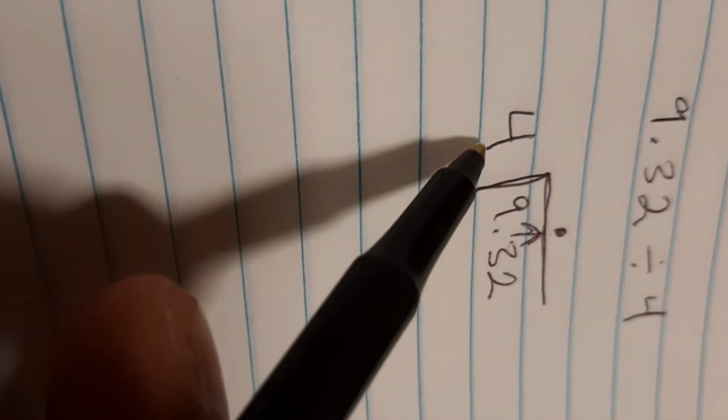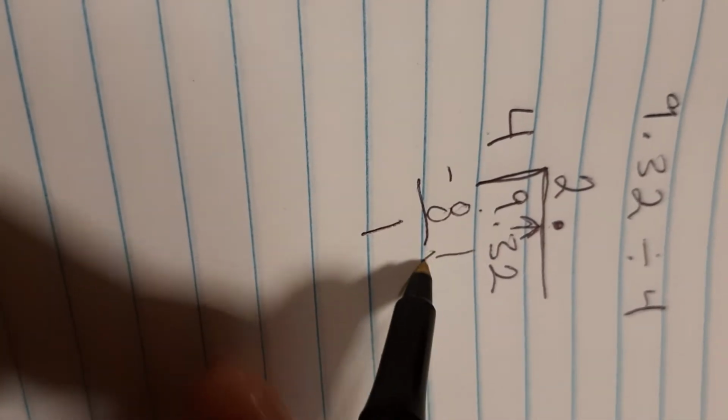See that? So I took the decimal point and moved it straight up. Now that decimal point is right where it belongs. Now I can do my division. 4 goes into 9 2 times. 4 times 2 is 8. Then I can do my subtraction. 9 minus 8 is 1. We bring the 3 down.